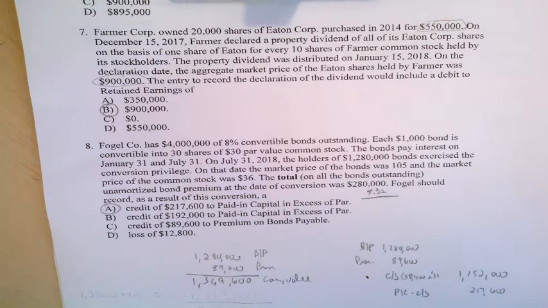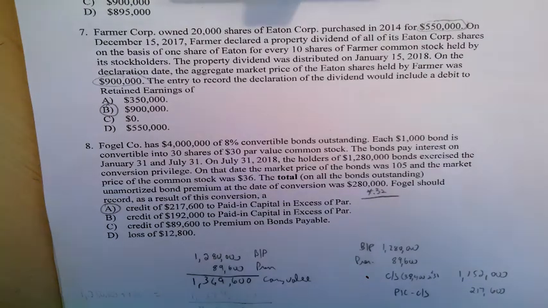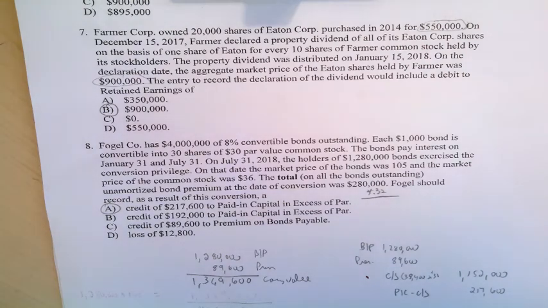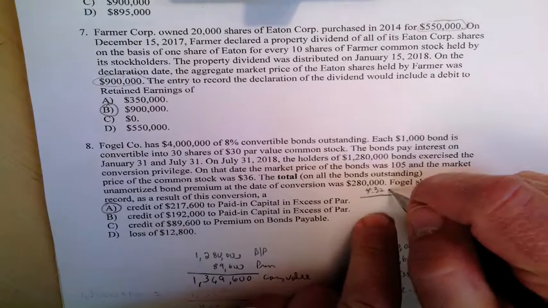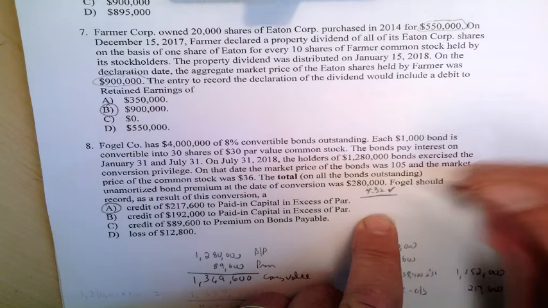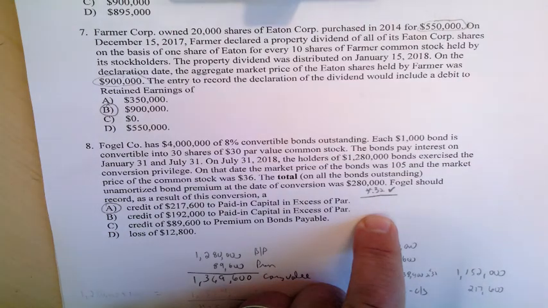All right, so I need to get to the carrying value of those bonds and determine if I had a gain, and then make my journal entry by issuing the common stock. And so $1,280,000 of bonds out of a total of 4 million means that 32% of the bonds were converted.